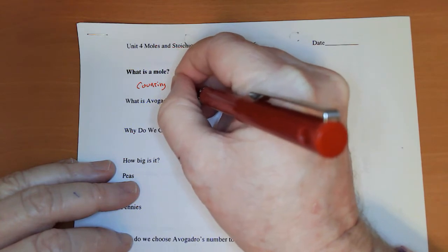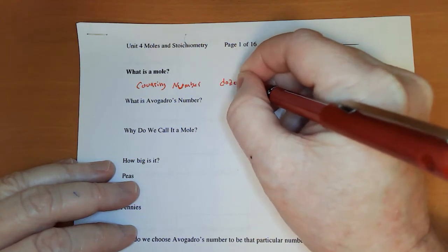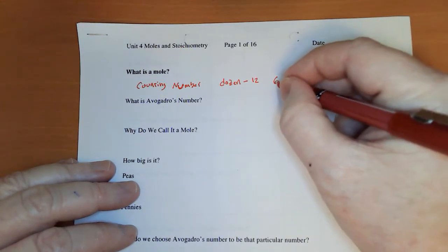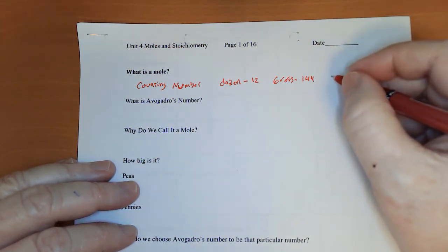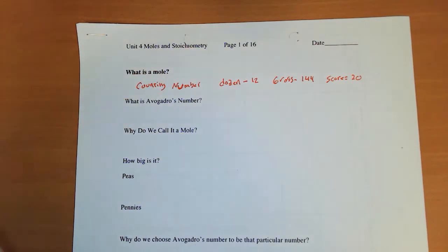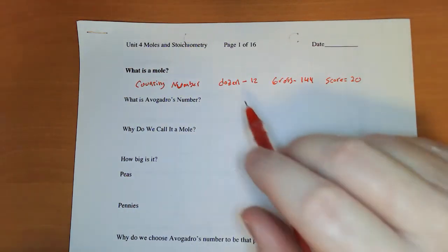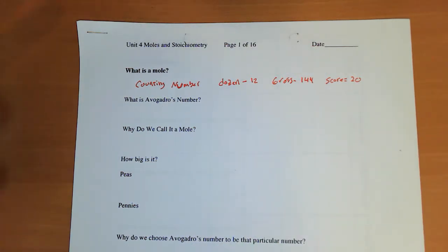Okay? Now, there are other counting numbers out there that you are familiar with, like a dozen. A dozen means 12. A gross means 144. A score means 20. So regardless of what it is we're talking about, if I say I have a dozen of those objects, I have 12. A dozen eggs is 12 eggs, and a dozen Cadillacs is 12 Cadillacs. Now, a dozen eggs is pretty small, and a dozen Cadillacs is pretty large, but there's still just 12 of them. Same thing with a gross or with a score.